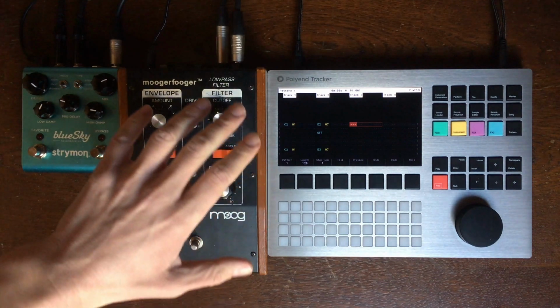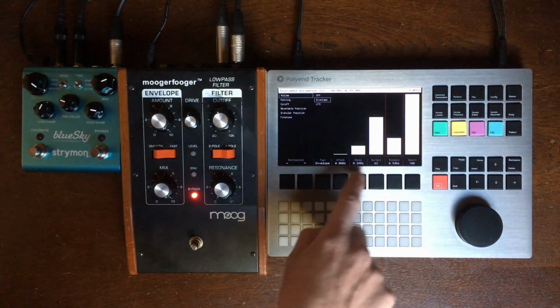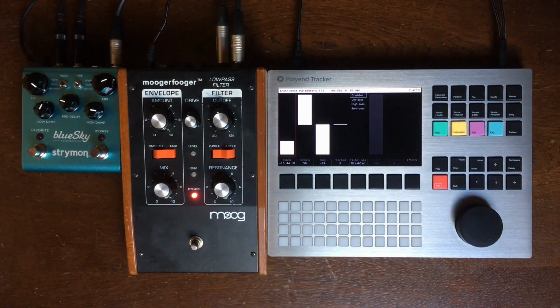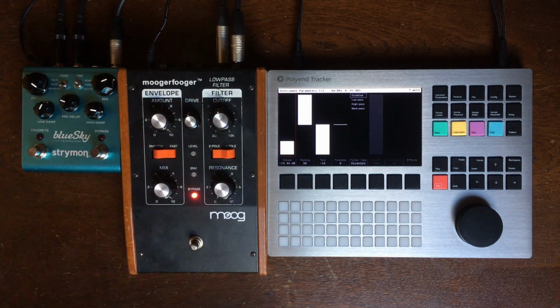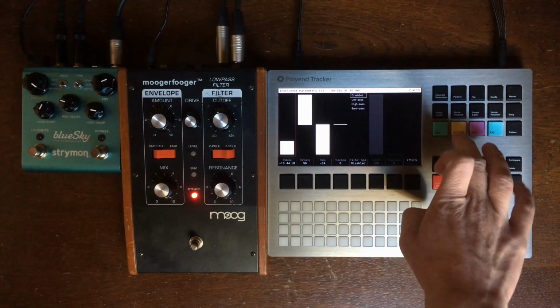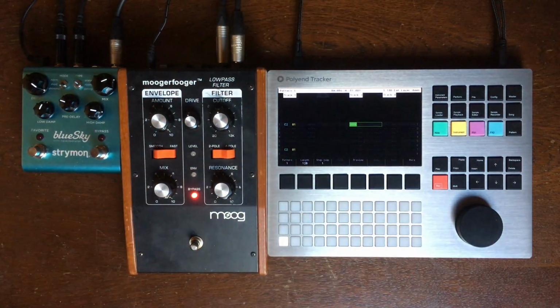The concept of how to do this is using the pan. The tracker has a stereo output, but you can control the panning of each instrument. It doesn't have individual outs, but with the control of the panning, you can actually create two. So what I've done here is very simple. I have a few breakbeats that are panned here on this track.